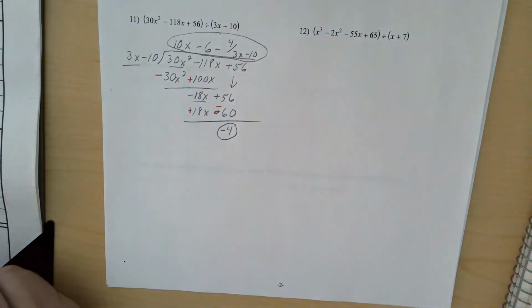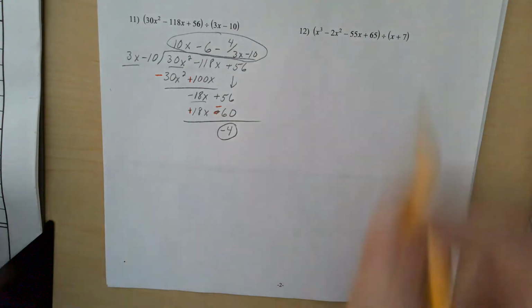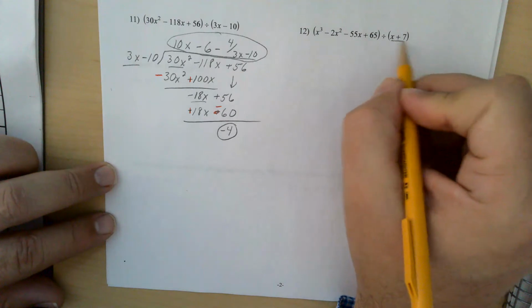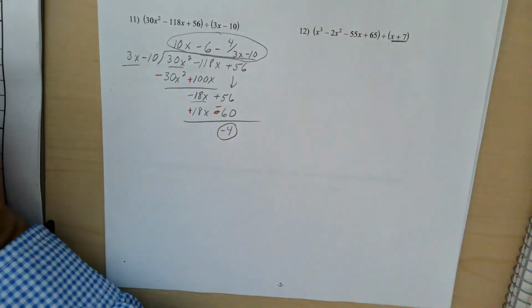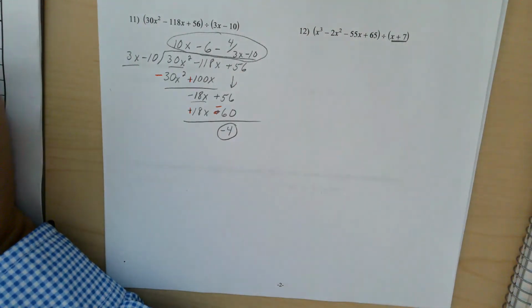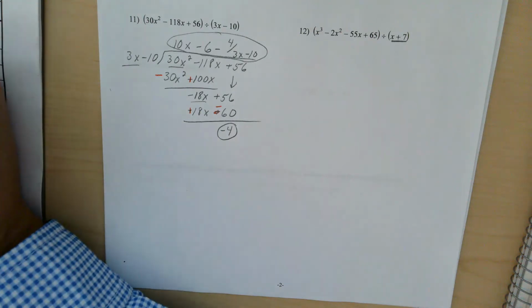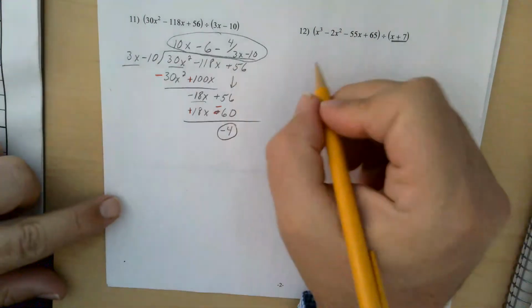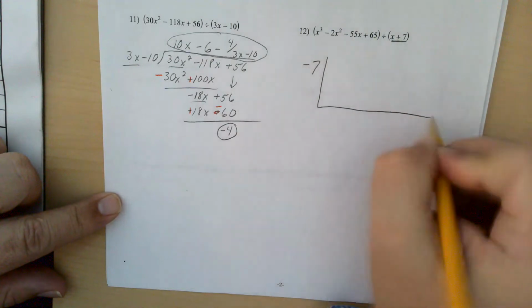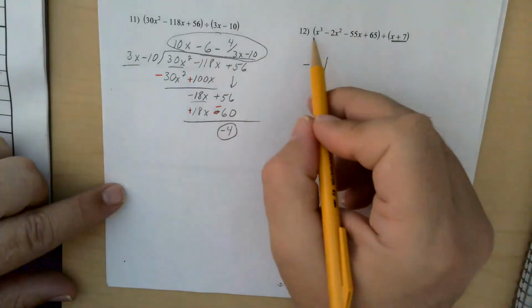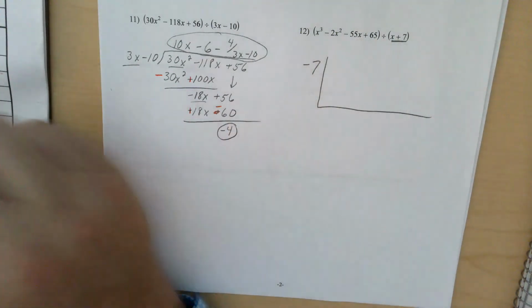Okay? Now, the next one, we're still dividing, but this time we can use the synthetic division process. So let's practice that. The key to synthetic division, what makes that 0? What makes your divisor 0? So in this case, it's a negative 7. I'm going to put a negative 7 on the outside of my box. I'm going to put all these coefficients inside my box.